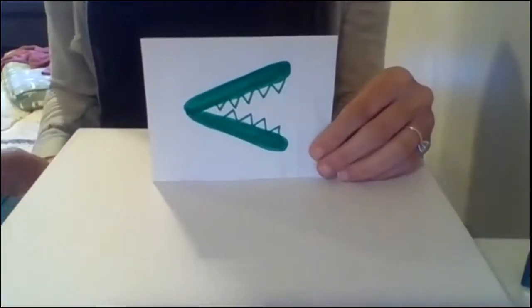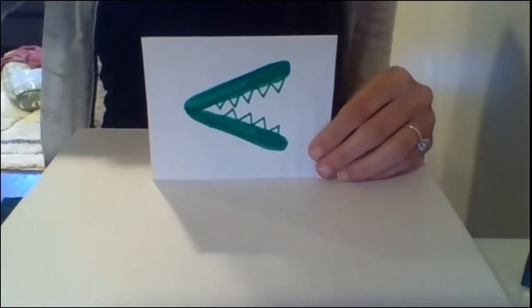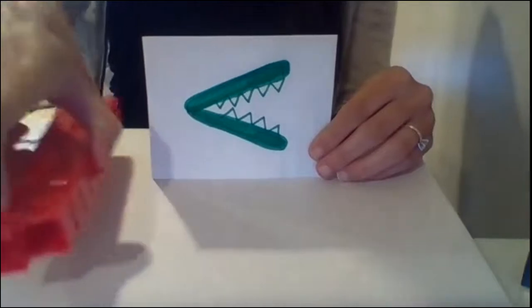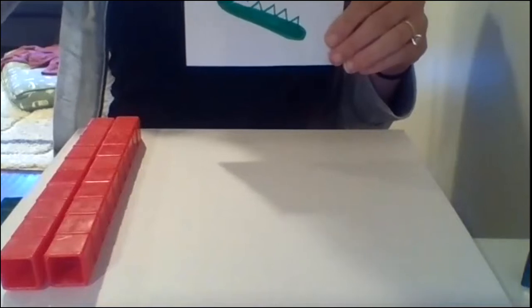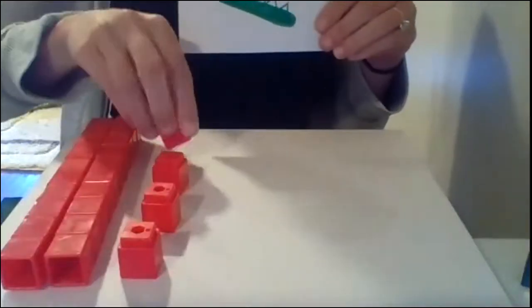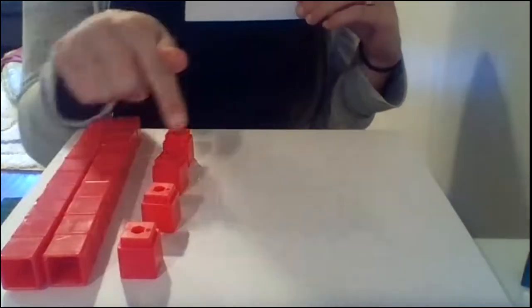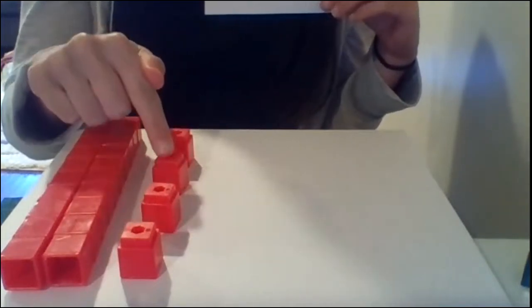Now let's practice comparing some numbers that I use with cubes. Again, I'm going to have my alligator, but this time I'm going to put some 10s and 1s cubes down, and we're going to compare their values. First, I'm going to have 2 groups of 10 and 4 1s. What number am I representing when I use 2 groups of 10 and 4 1s? Did you say 24? Then you're right. Good job. I am representing the number 24. 10, 20, 21, 22, 23, 24.